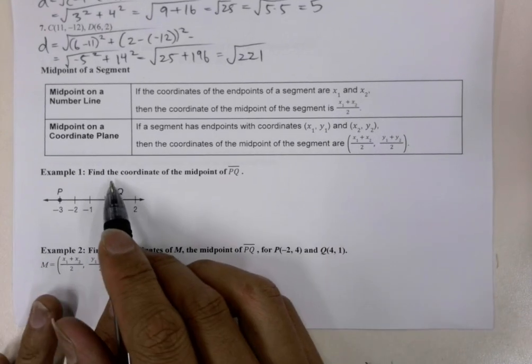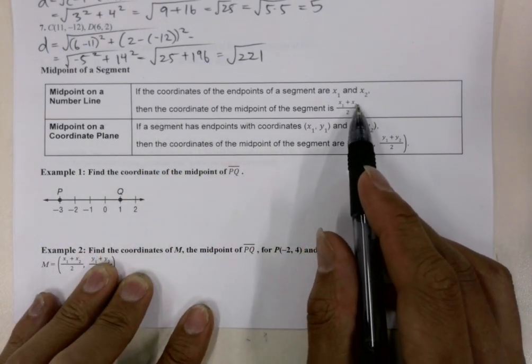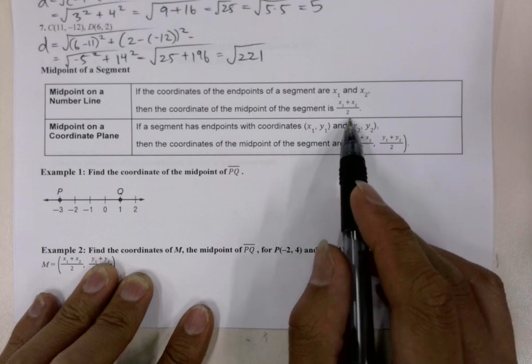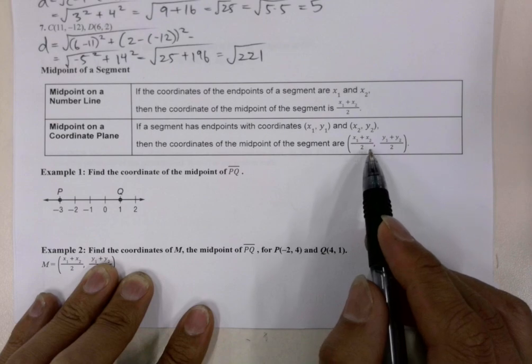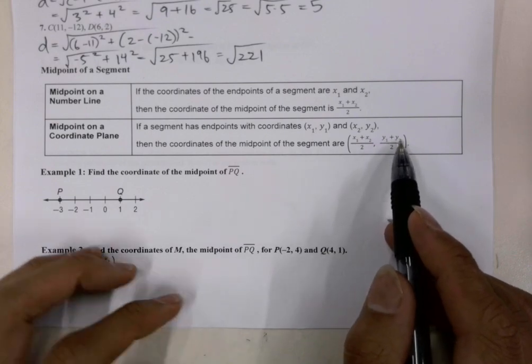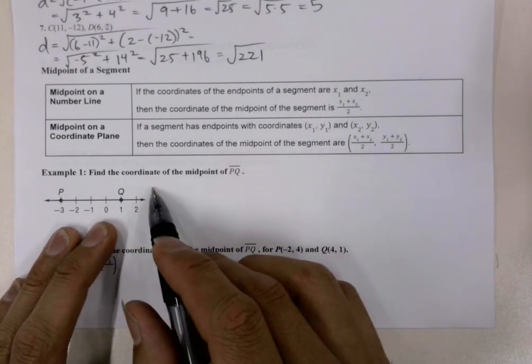Okay, so how do we do it? On a number line, it's (x1 plus x2) divided by 2. On a coordinate plane, it's (x1 plus x2) divided by 2, comma, (y1 plus y2) divided by 2, as a point. So let's go ahead and look at example 1.